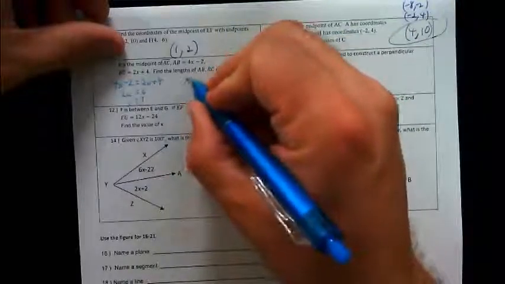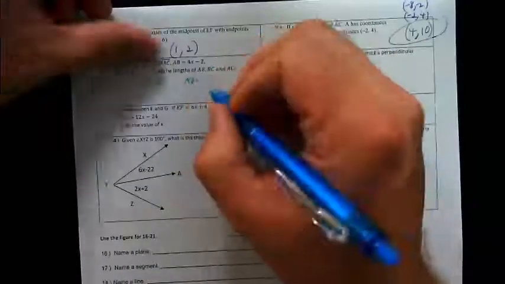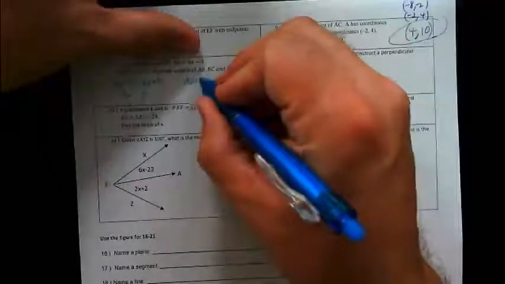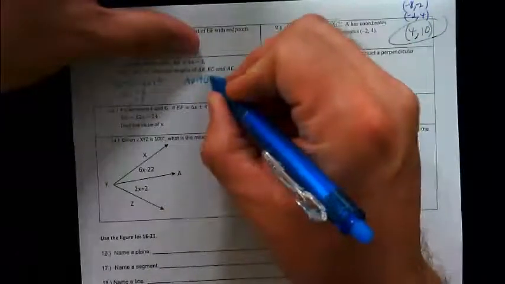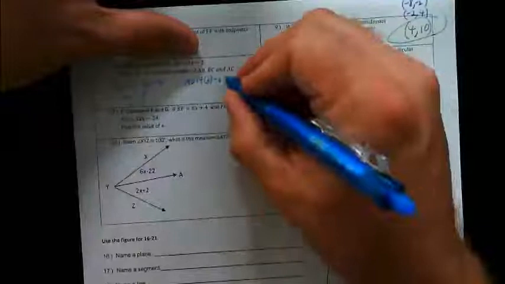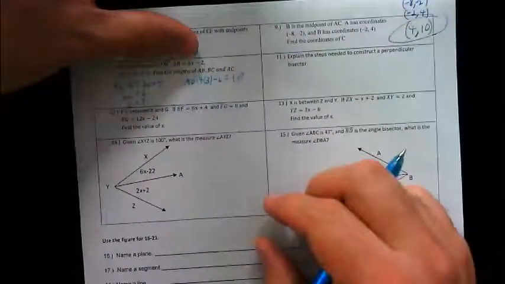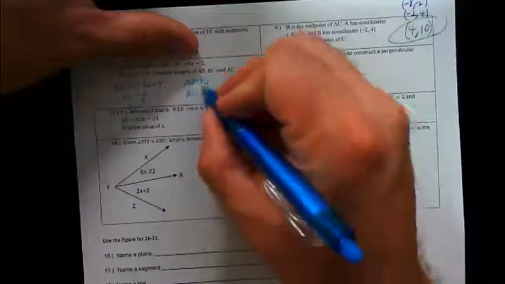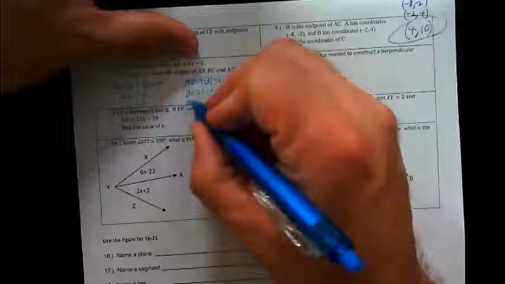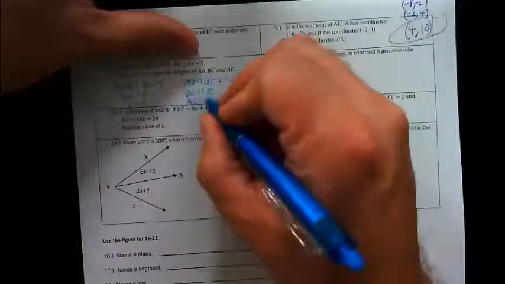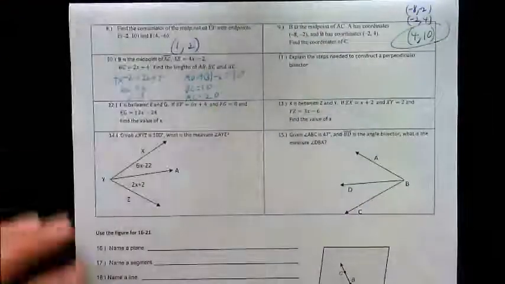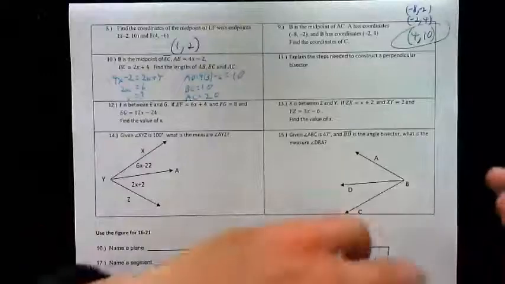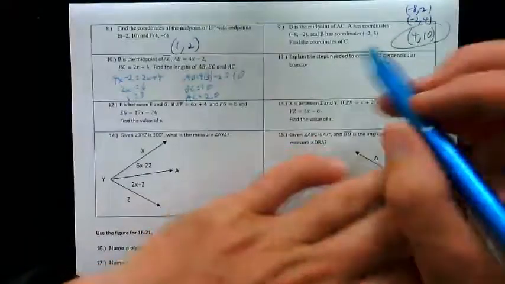Plug them back in. So AB, if we plug in for this equation, we'd have 4 times 3 minus 2. 4 times 3 is 12. 12 minus 2 is 10. Once we know AB, we should know everything else, because BC should be the same length at 10. And AC should be double it because it's these two added together, which is 20. We don't have to do that much more math. We don't have to plug it back into every equation.